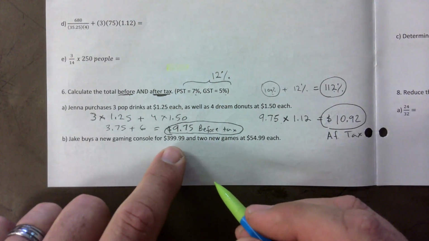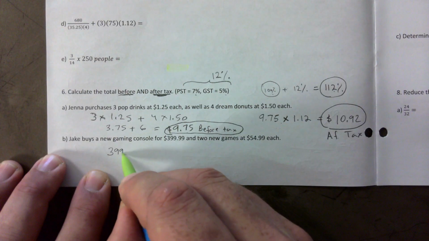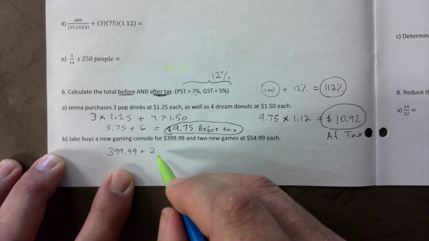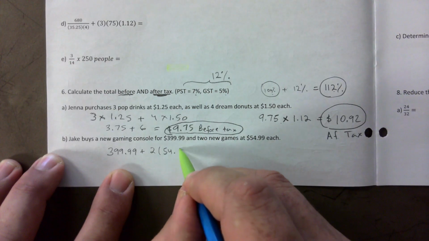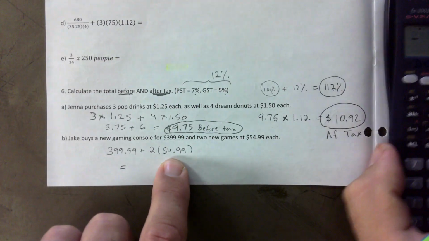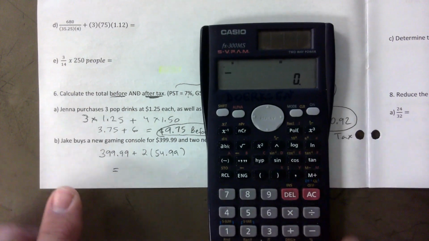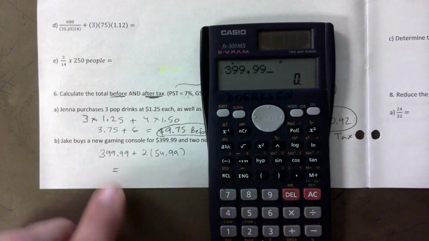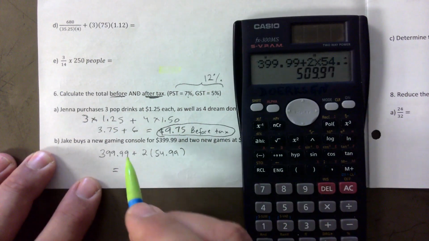Next, Jake buys a new gaming console for $399.99 and 2 new games for $54.99. It's crazy how much money goes into video games these days. My boys are like, hey, can we buy, what was it the other day? And the game was like $70. I'm like, what? Save it. Okay, so $399.99 plus 2 games, right? So I'm just going to figure out the 2 games here real quick. If you have one of these calculators, you can actually do this in one shot. Plus 2 times $54.99. Okay, that's $509.97.